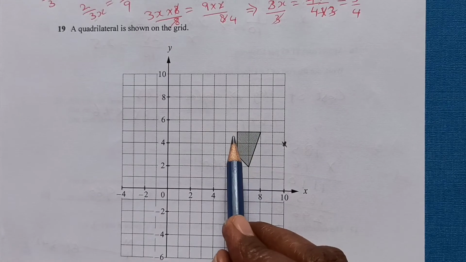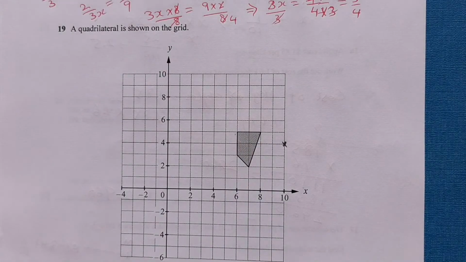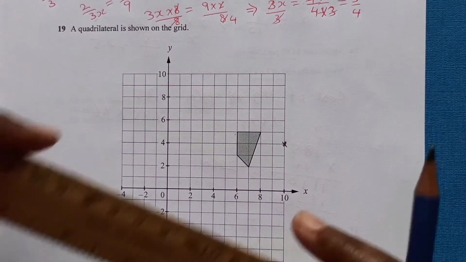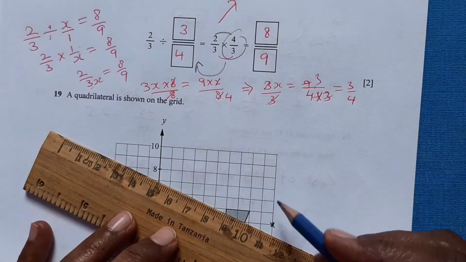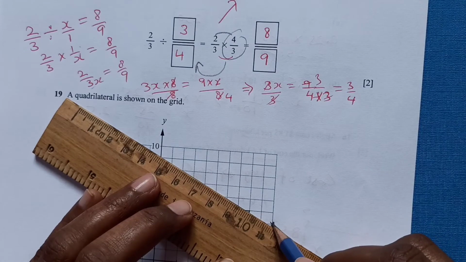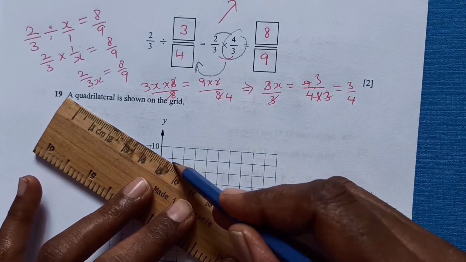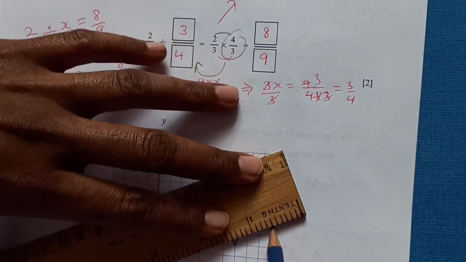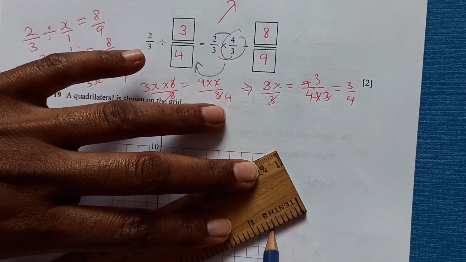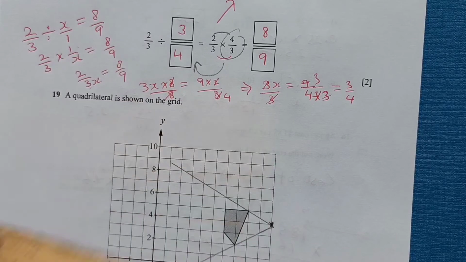So if we have these 2 units here, first we need to draw the lines for the scale factor from the center. So it's going to be like this, and on another side we will have something like this.